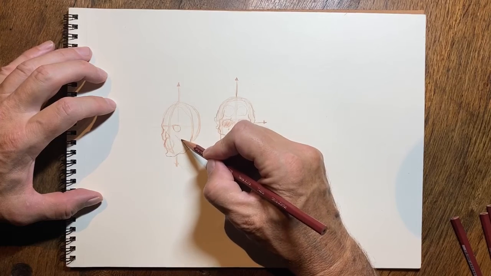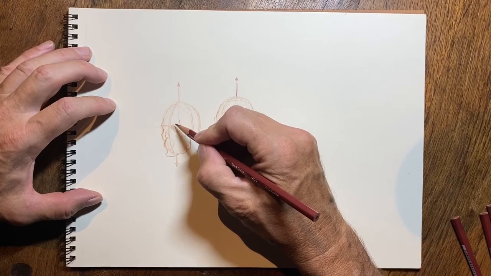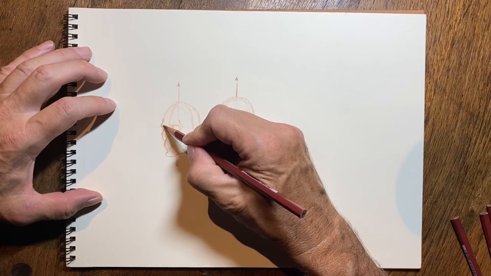And so now we have here the temporal ridge. So we want to think of a little bit of the anatomical structure here.